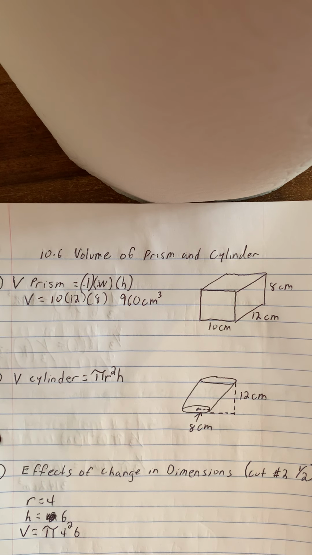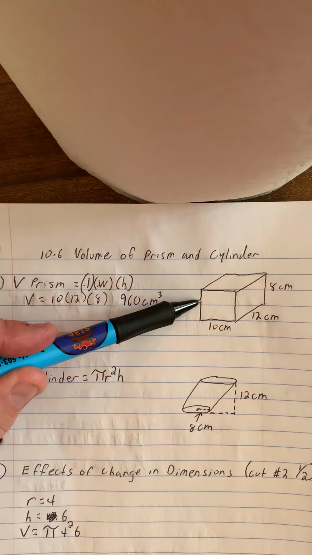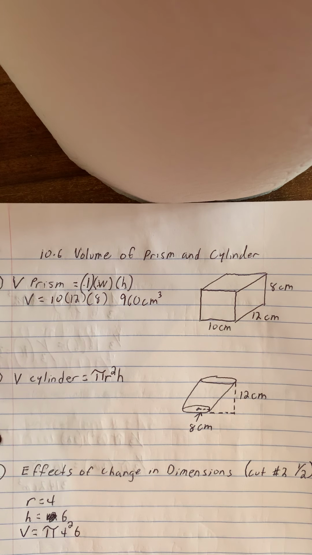Jump to 2, volume of a cylinder. Notice these beautiful drawings, all hand spun, by the way. No straight edge in the house, all freehand. That's how you do it, people.